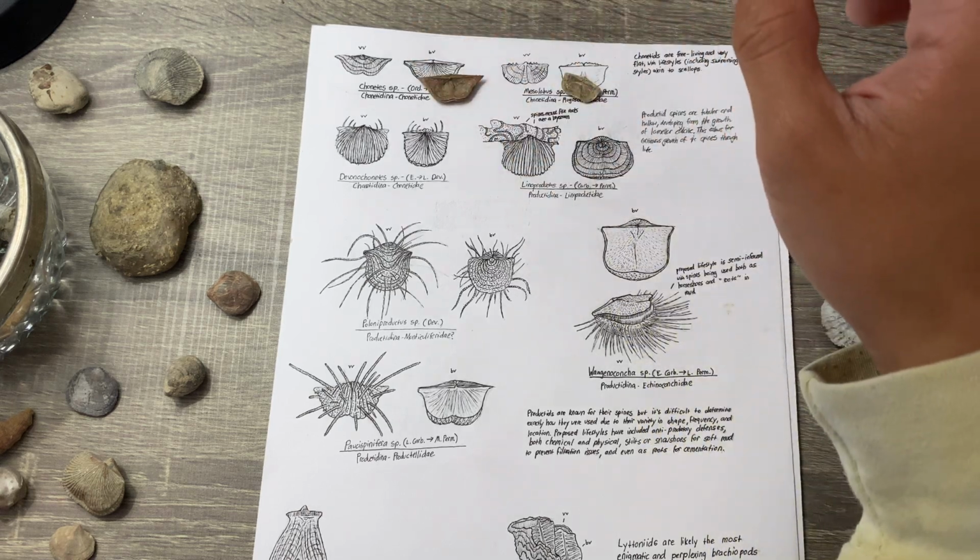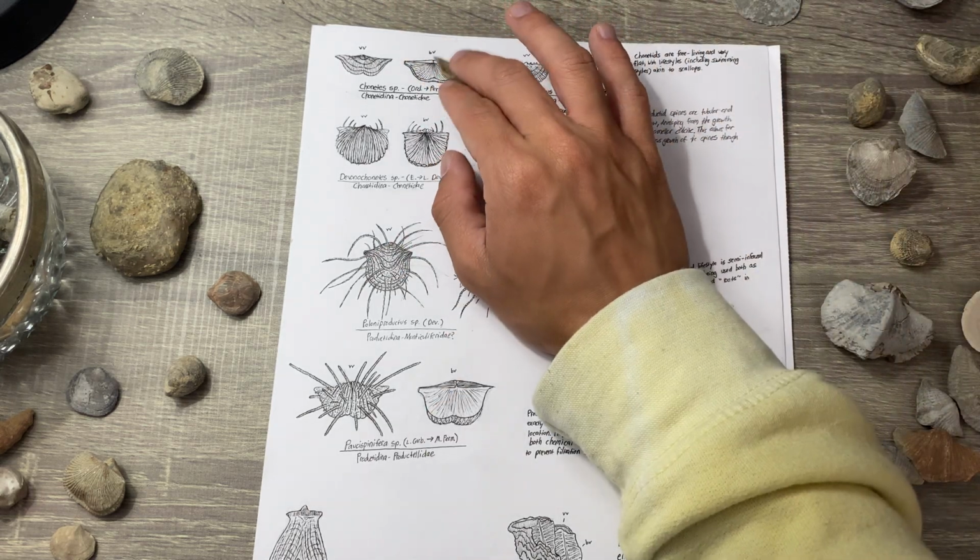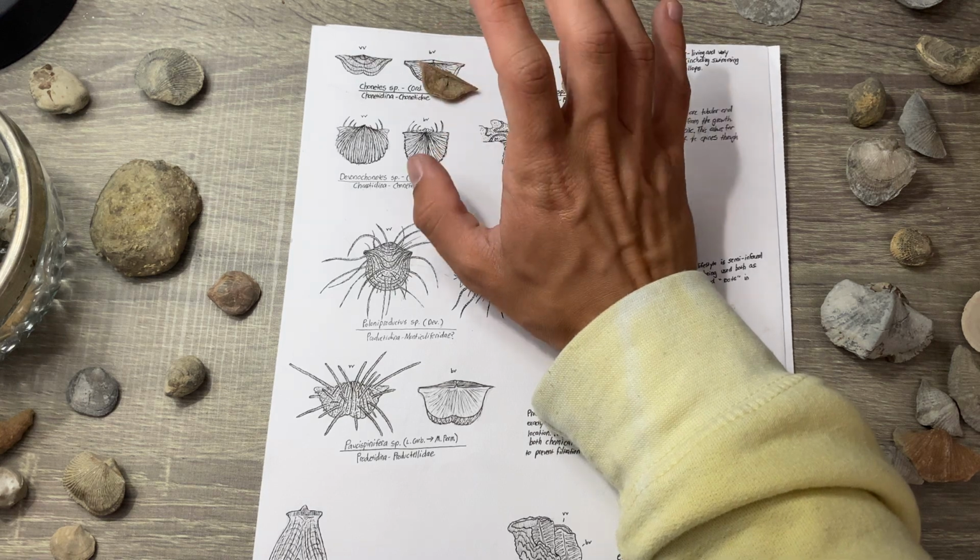I hope it didn't cut out. We'll see. That all of this other diversity comes through, right?